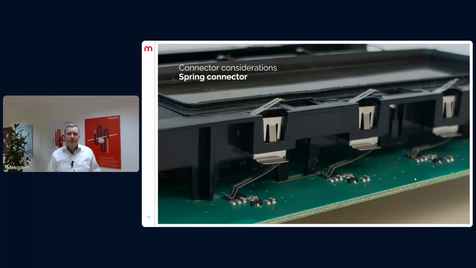We also see that spring connectors are used. So the advantage here, compared to SIF connectors, is that we don't need a tail section on the foil, so this reduces the outline complexity. But the disadvantage is that it's not so good for fine pitch designs.